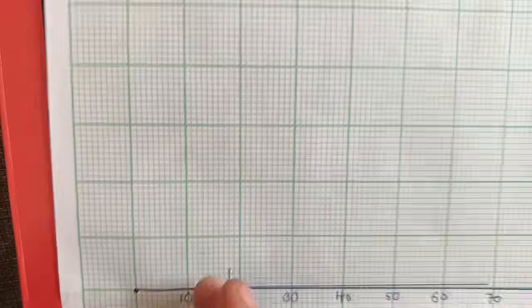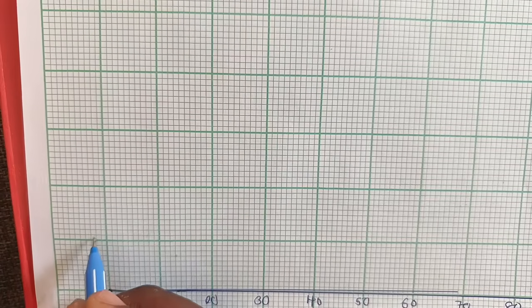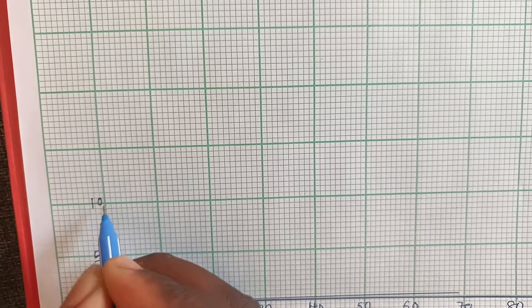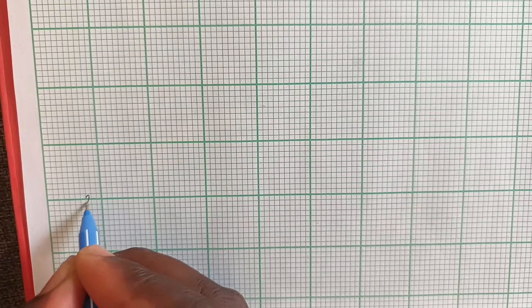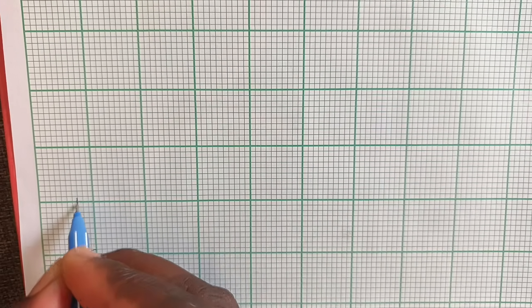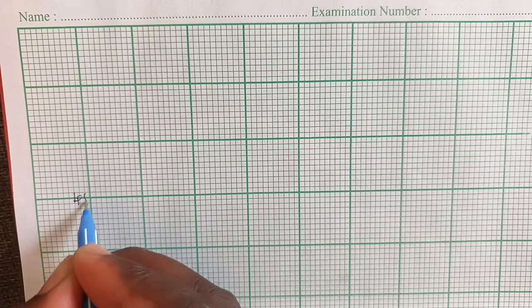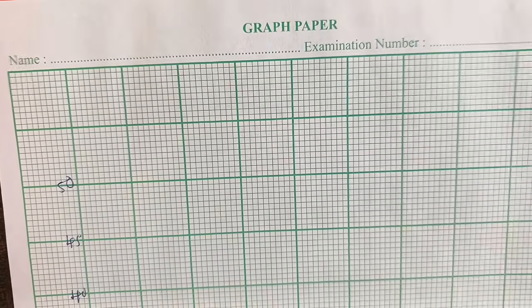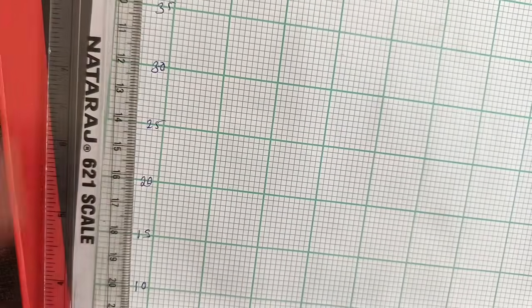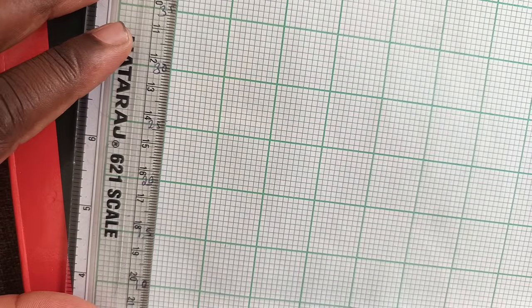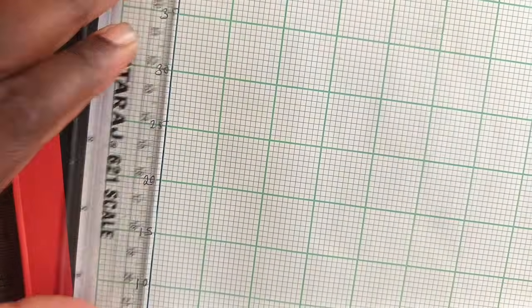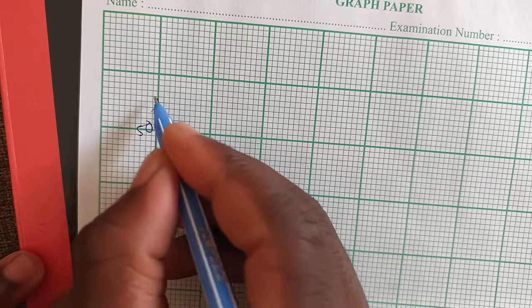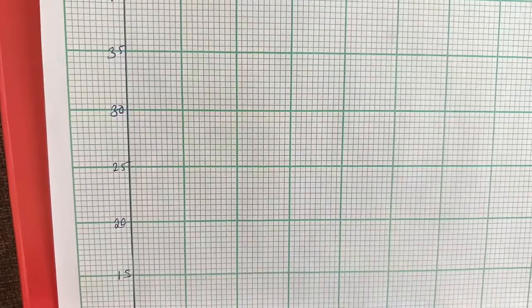For the y-axis, you are moving in fives. So it will be 5, 10, 15, 20, 25, 30, 35, 40, 45, and 50. We're ending at 50. So we can draw our y-axis. Our y-axis will look like this. So this is our y-axis, and you should indicate that this is y.